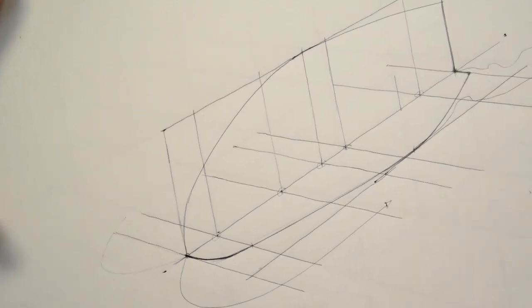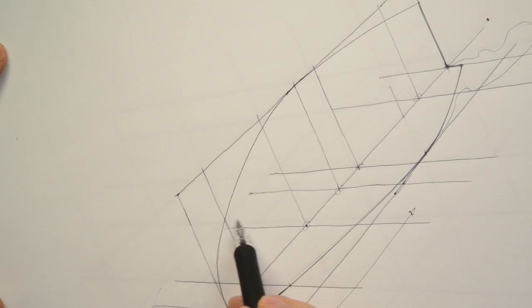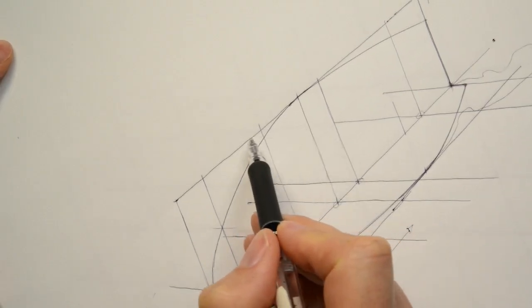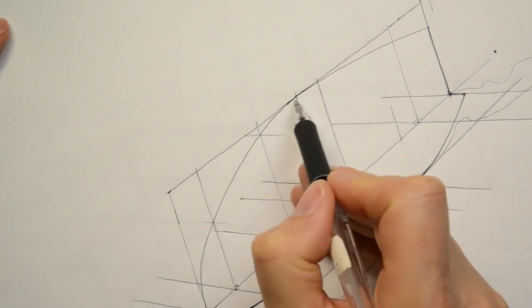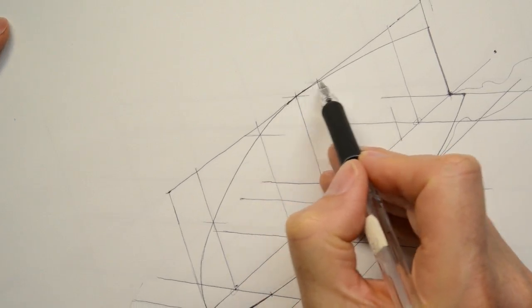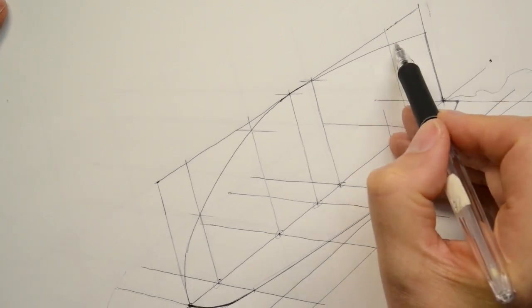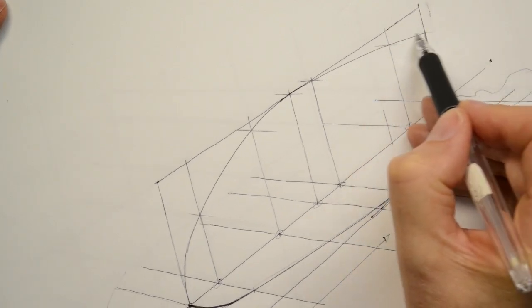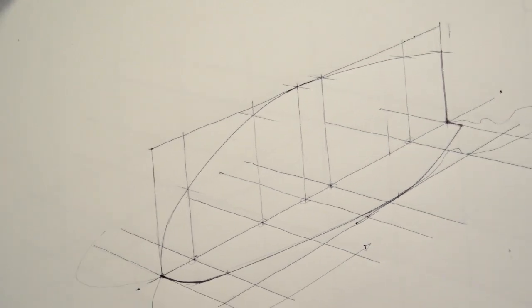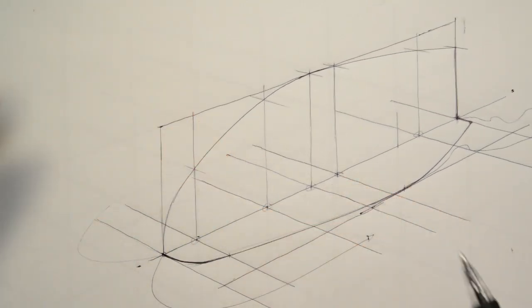What I like to do when I add the X sections, I like to go to the top of each section location and draw a little light guideline. This is going to my left vanishing point, and the reason for that is that it's very easy to mess up and not make that line as it just crosses over the center line.